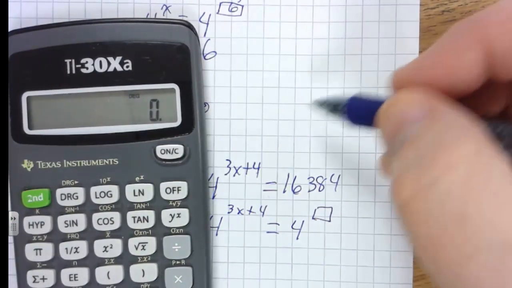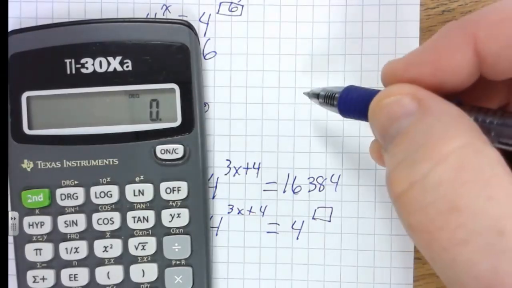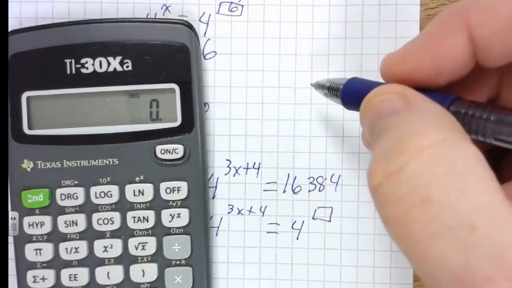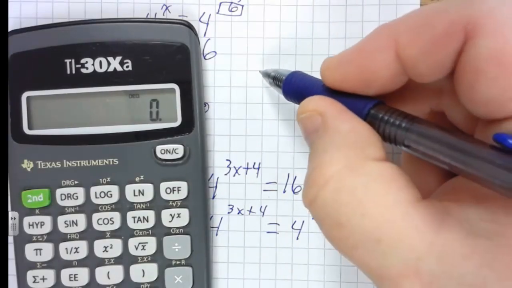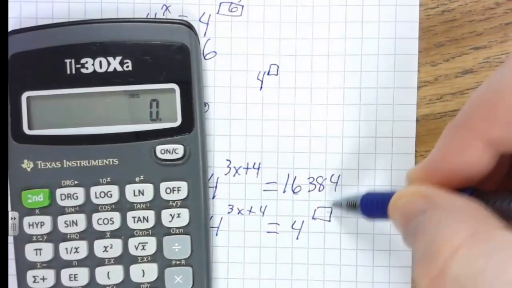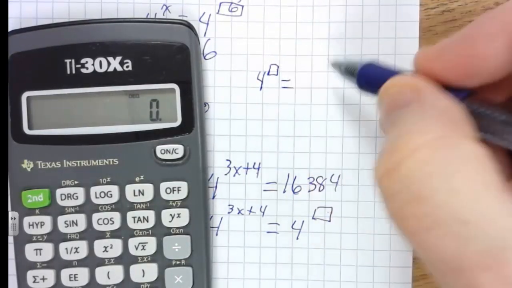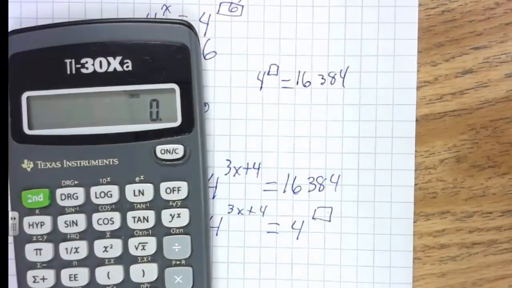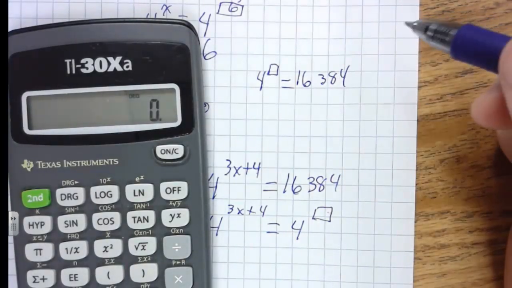But there is another shortcut. We can use logarithms to help us out here. And specifically, we can use the change of base formula. What that means is if I have 4 raised to some power, which is what we have here, and I want to know what power does that have to be so that it equals 16,384, there's a shortcut calculation.